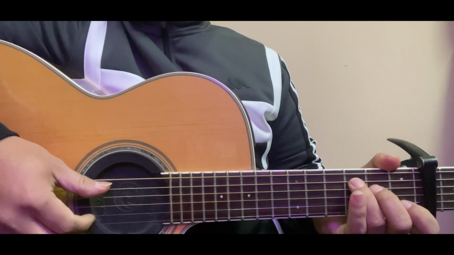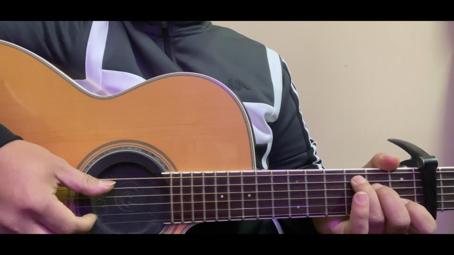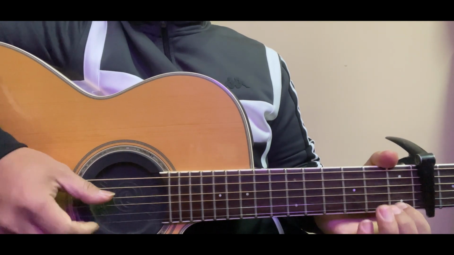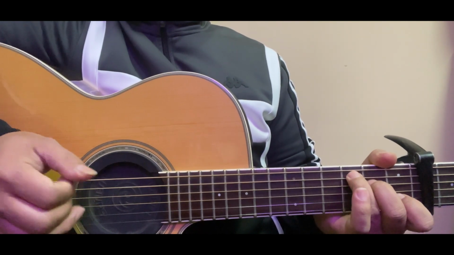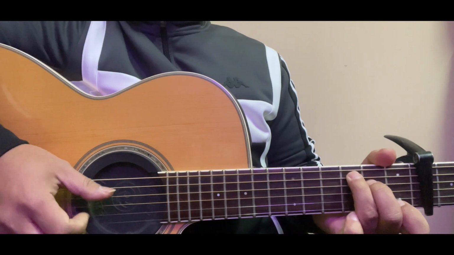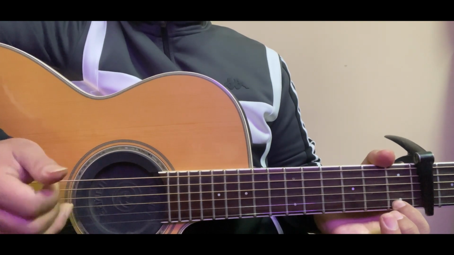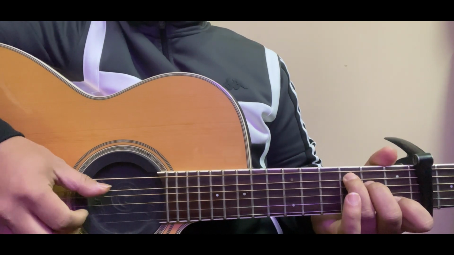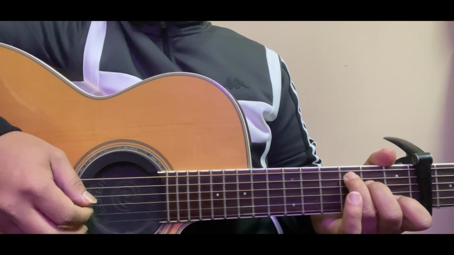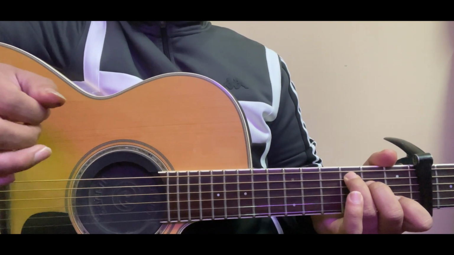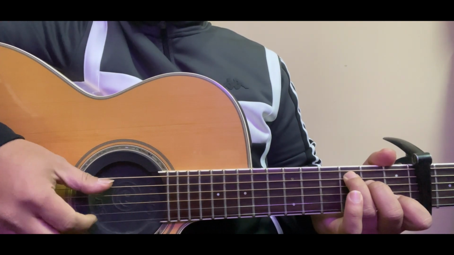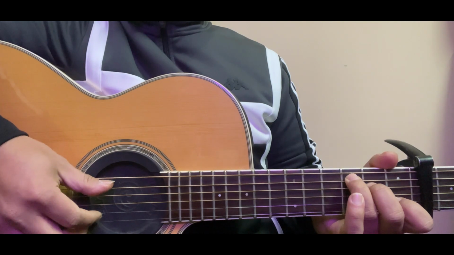Now let us learn the next part for this song, and it sounds like this. So for this we come back to the C major chord, and here we play the fifth string, second string and first strings together. And then play the slap. And then again play the fifth string, second string and first strings together.